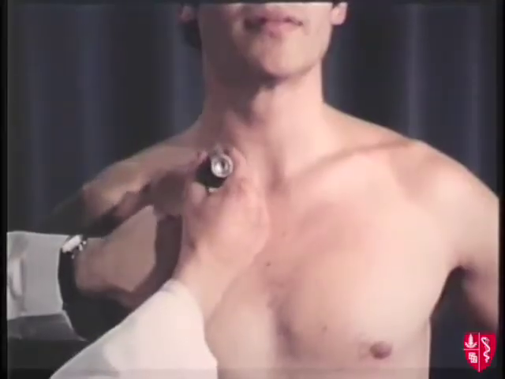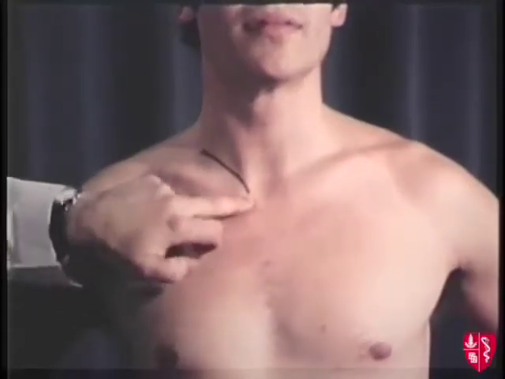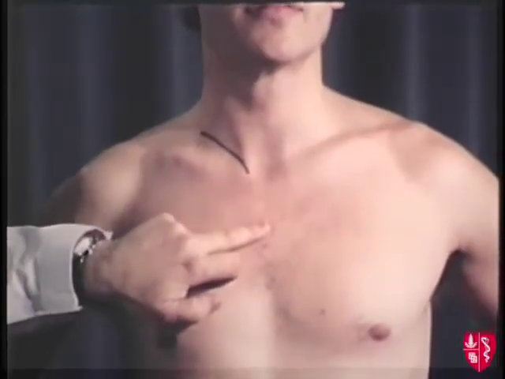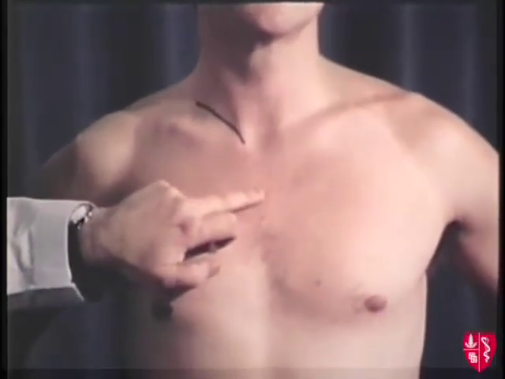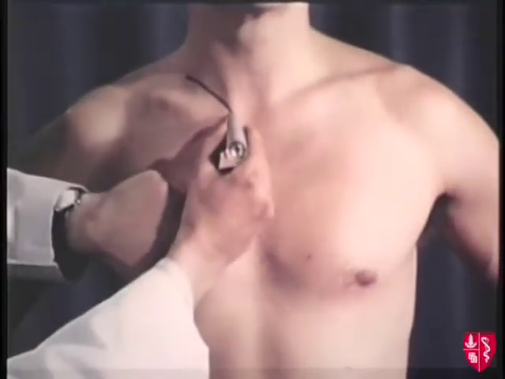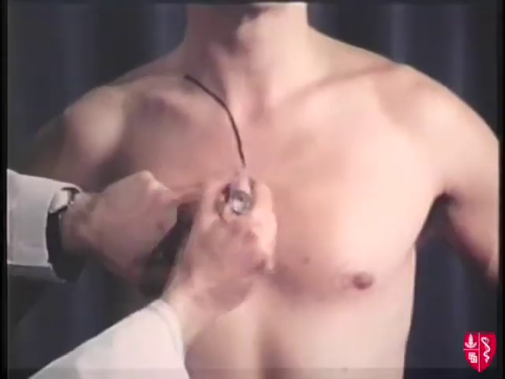sternoclavicular joint. And from the sternoclavicular joint, it passes down to the sternal angle, which you remember is the angle or joint between the manubrium and the body of the sternum, and it practically reaches that point near the midline.